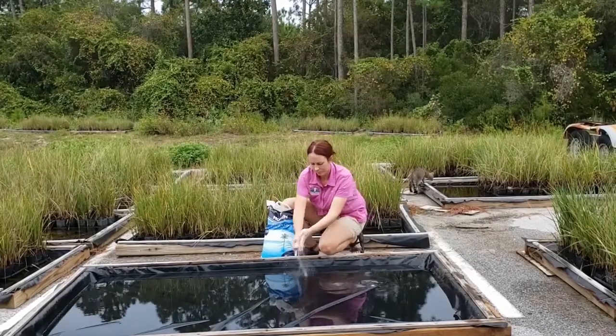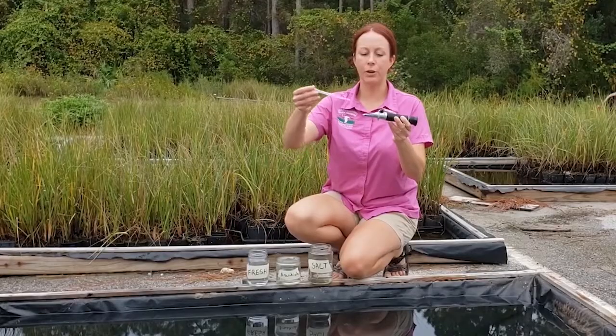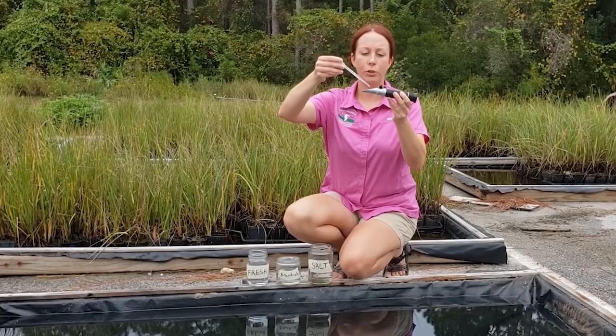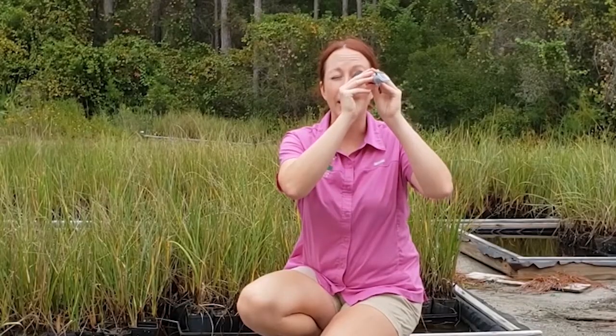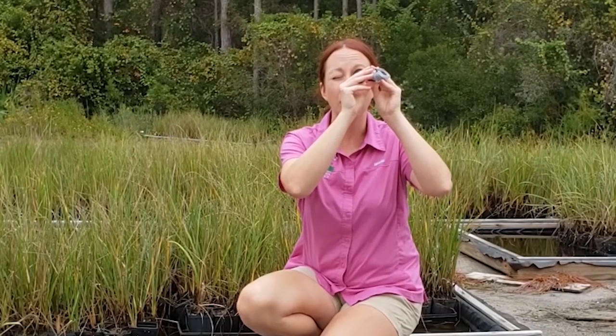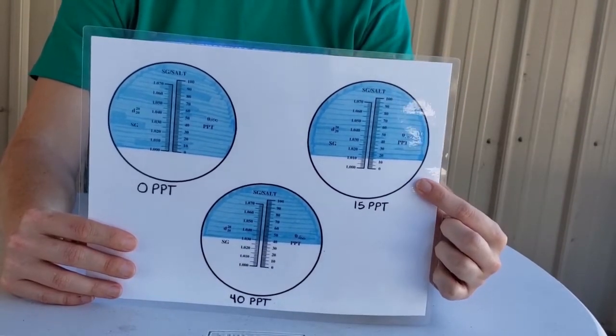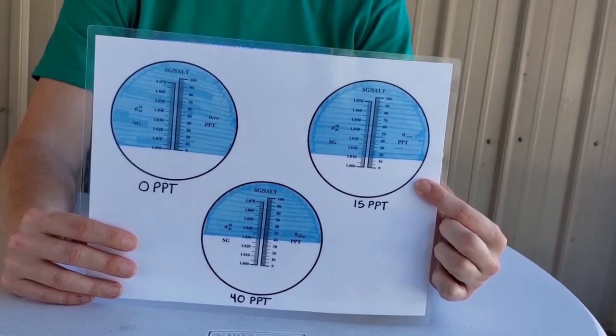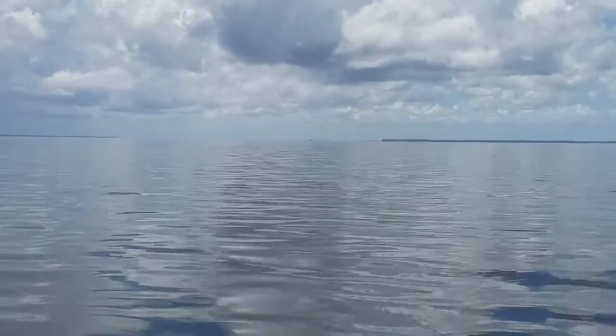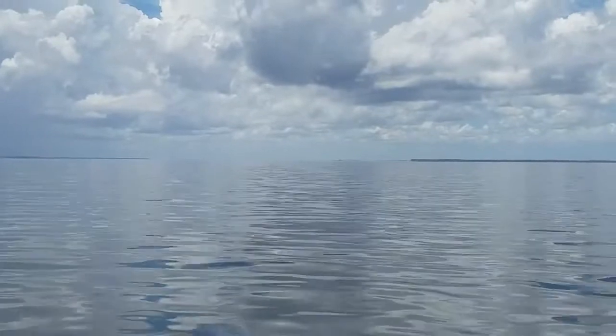Finally, we learned about salinity. We used refractometers to measure the salinity of different waters in parts per thousand. What exactly is meant by parts per thousand? What do we mean when we talk about the concentration of a substance in a solution? Tune in to the second lesson of Grasses and Classes to find out.